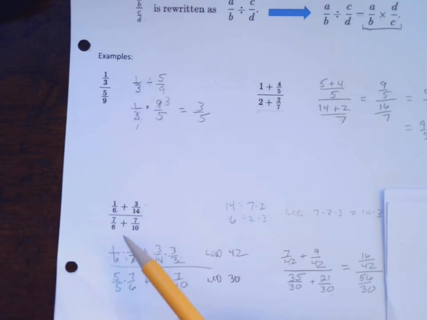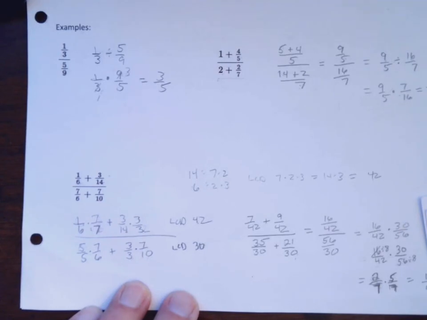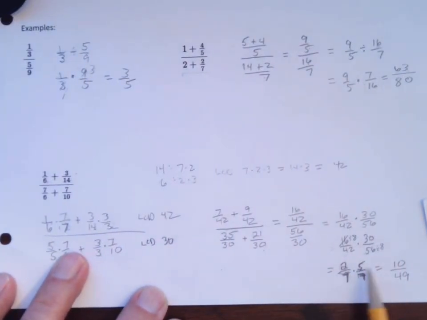Likewise, on the bottom, my lowest common denominator of 6 and 10 is 30. Okay, so I'm missing a 5 factor to make this a 30, so I'll multiply it by 5 over 5. That gives me 35 over 30. Here I'm missing a 3 to get a common denominator of 30, so I'll multiply it by 3 over 3. That gives me 21 over 30. Now I add the fractions together, and now I'm down to a single fraction, which I can then turn into multiplication by flipping the second, cancel common factors, and then multiply to get my answer.